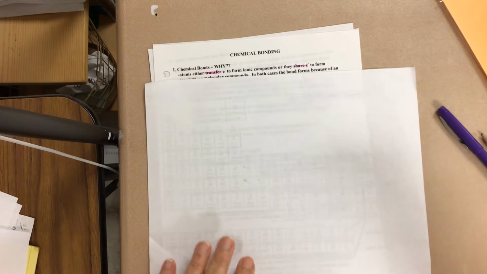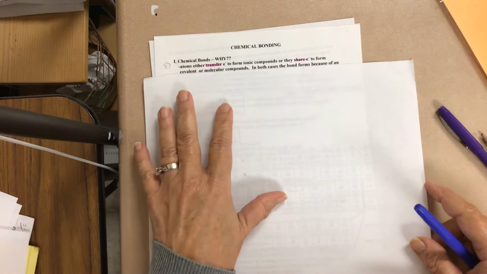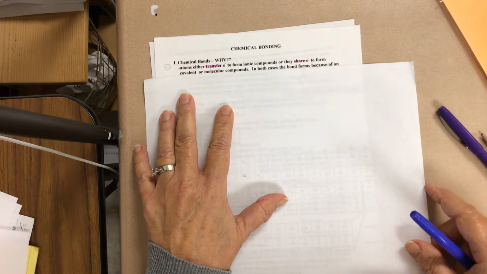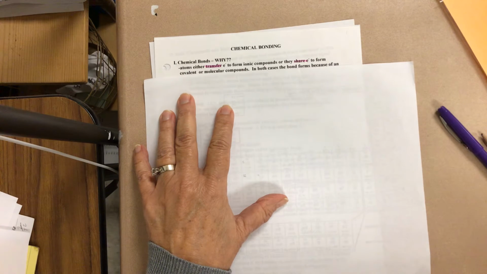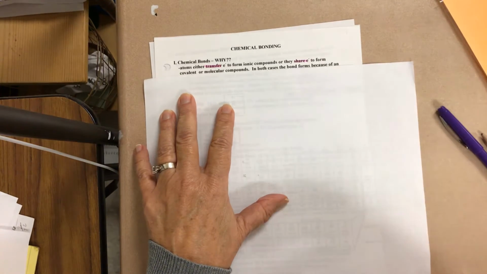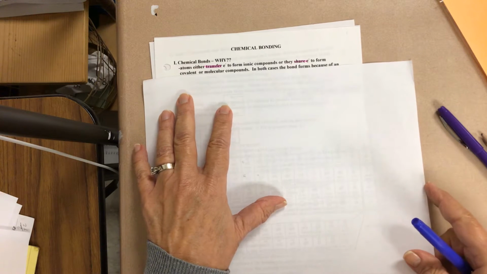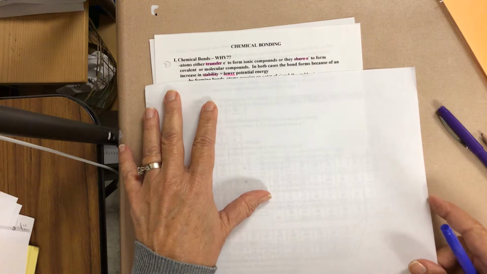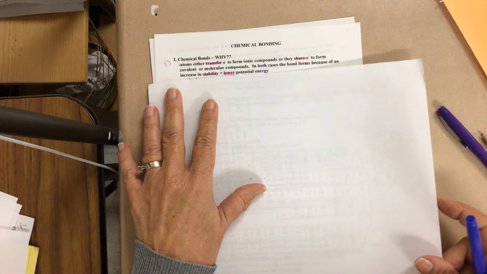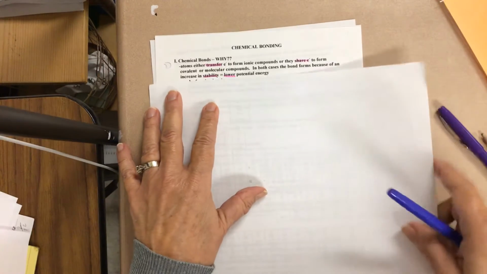Well, atoms will either transfer electrons to form ionic compounds, or they will share electrons to form covalent or molecular compounds. We talked about naming and formula writing for ionic and molecular compounds in the last chapter. So this chapter we're going to talk about why this happens. In both cases, the bond forms because of an increase in stability, which means these compounds will be of lower potential energy.